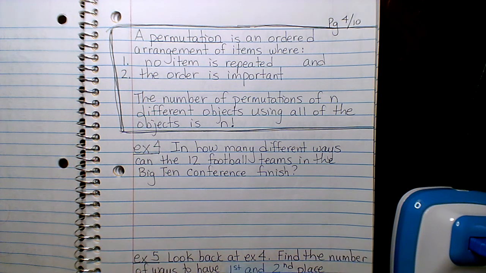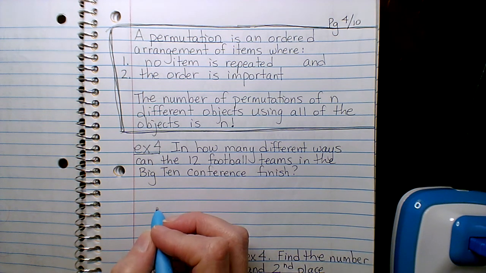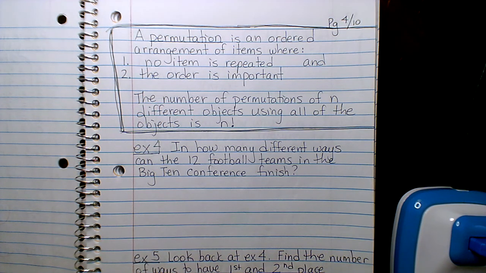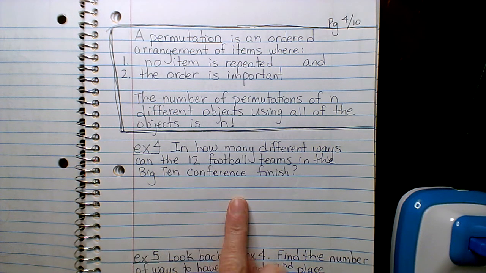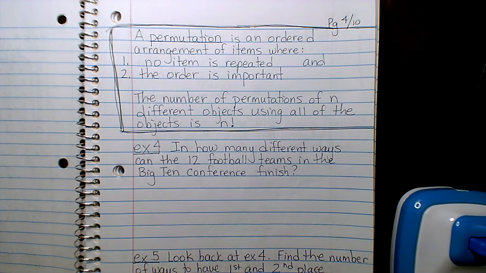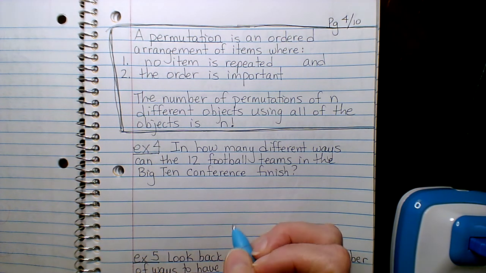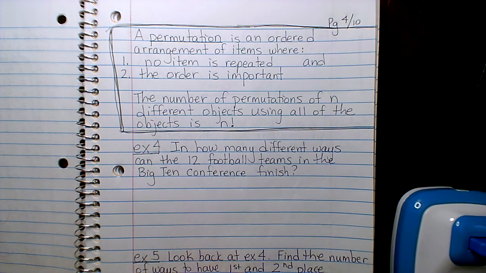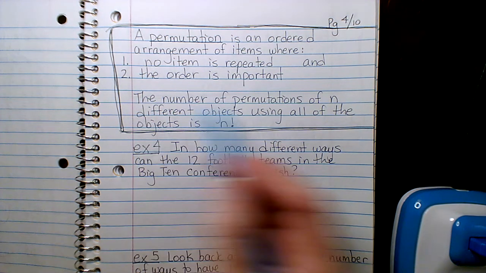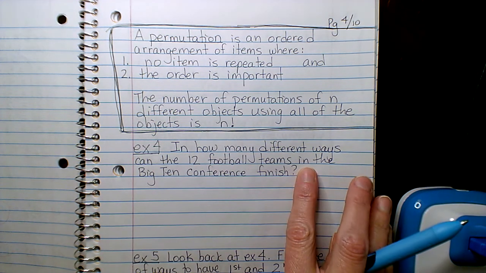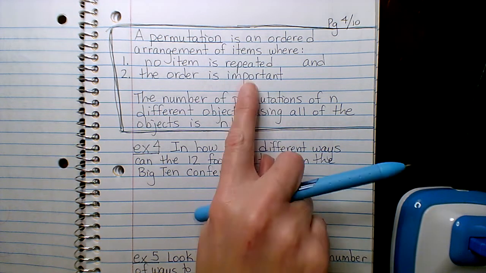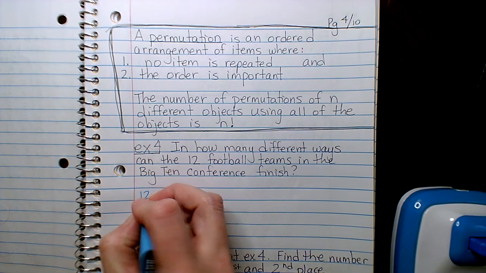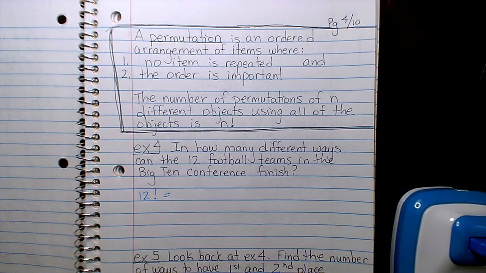So if we use all of them, for first place, we have 12 choices. For second place, we then have 11 choices, because you're not going to have repetition. You're not going to have Ohio State being first, second, third, fourth, even though they think that they should be. The University of Alabama is going to be first. Roll Tide. So this right here explains this. We are rearranging 12 things, no items repeated, order is important. So this is simply 12 factorial.